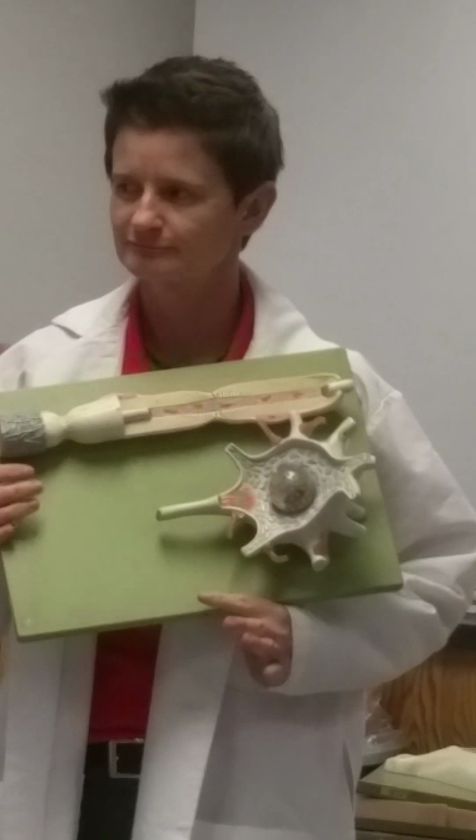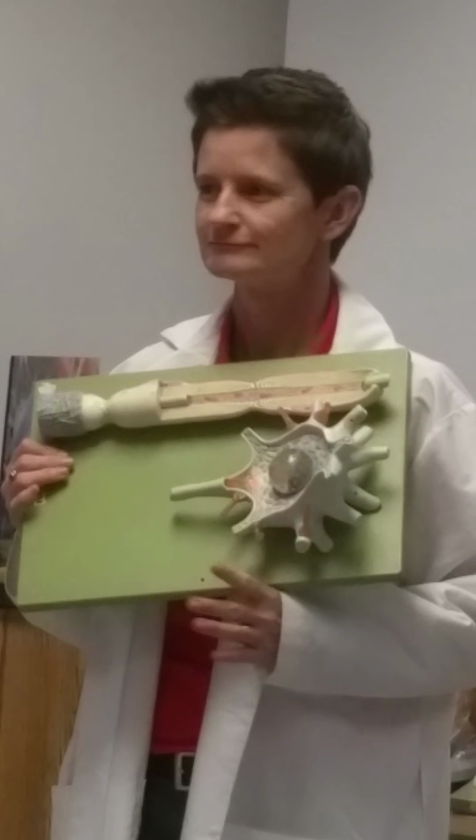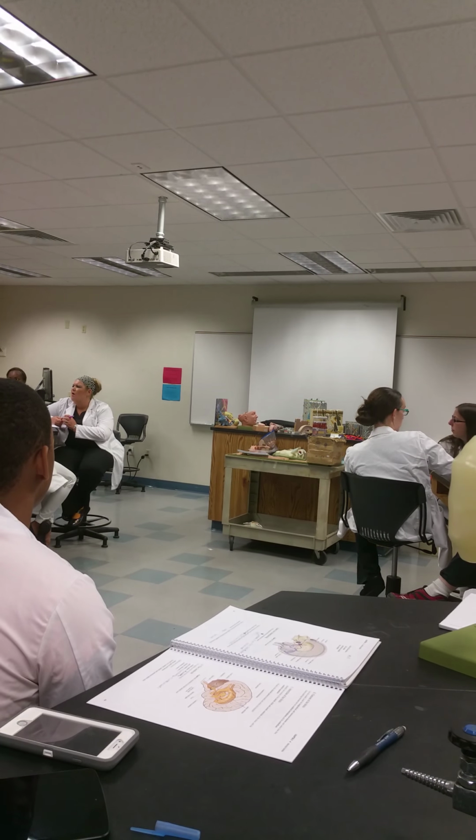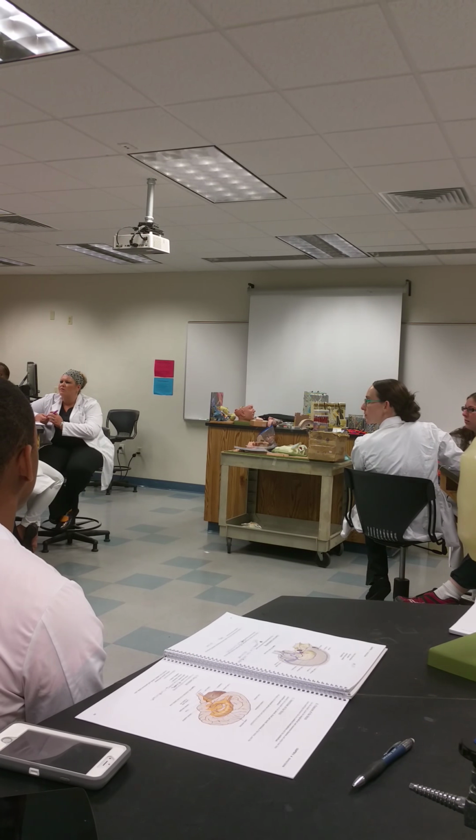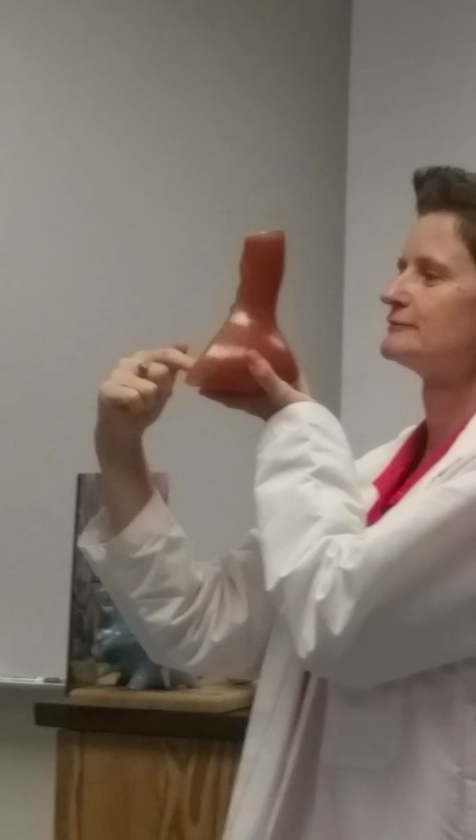So that's this one. Any questions on that one? So this is a what? Synaptic knob, terminal button, whatever you want to call it. And it's filled with what? Vesicles. These are the vesicles that have the neurotransmitter in them. Good.